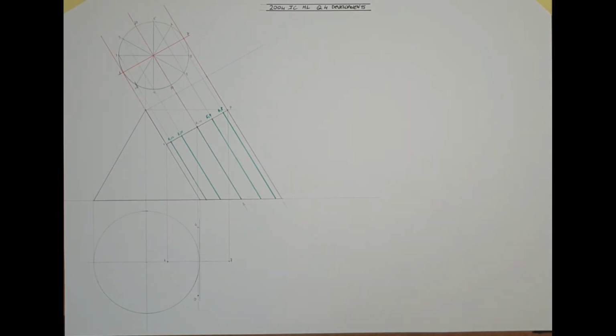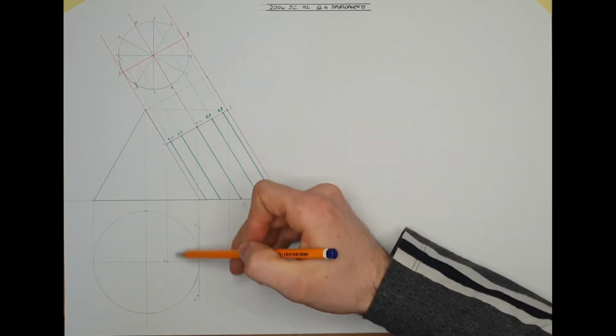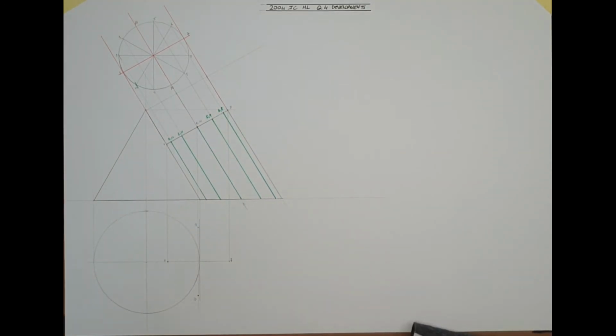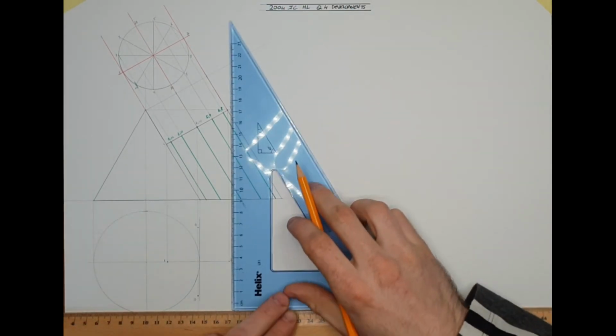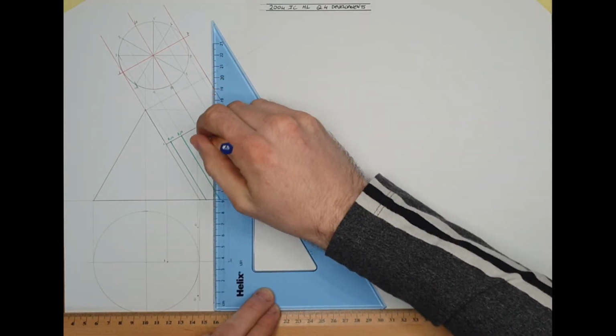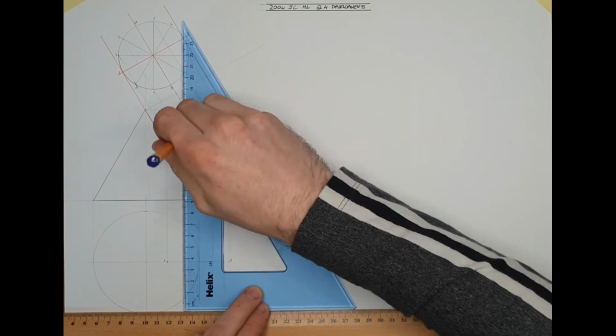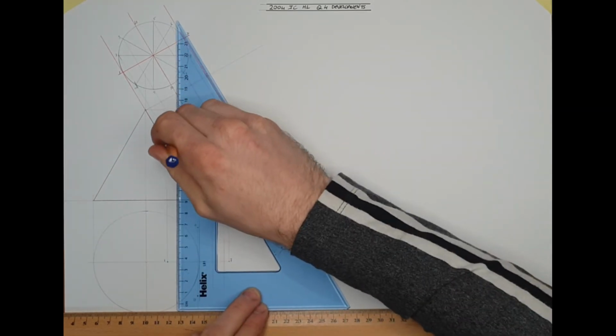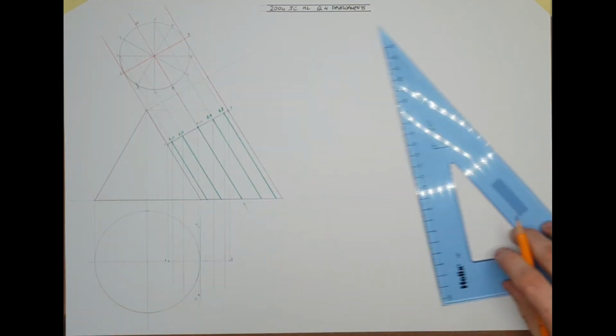Now what we need to do, we need to get all of those points down in plan, and we need to find out what the corresponding widths are. First thing I'll do is I'll just project them all down to plan, so I won't worry about widths or anything just as of yet. 6 and 8, 5 and 9, 3 and 11, 2 and 12.